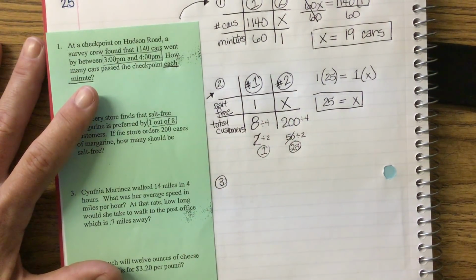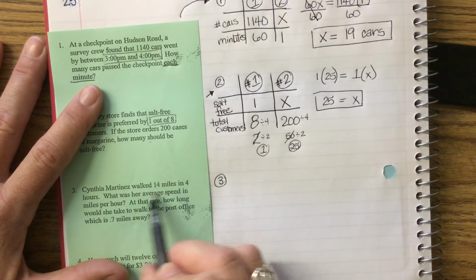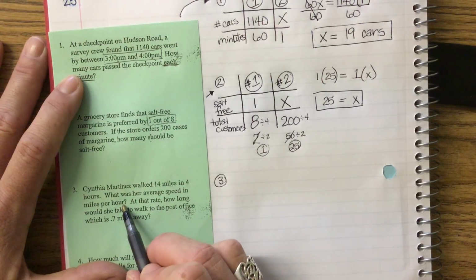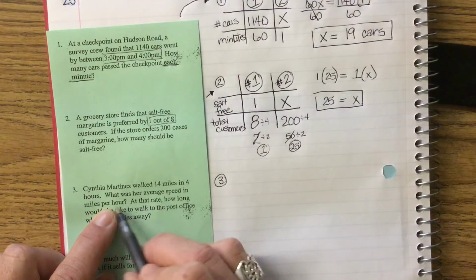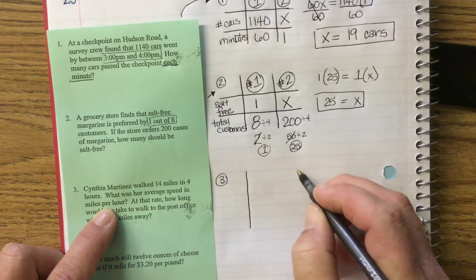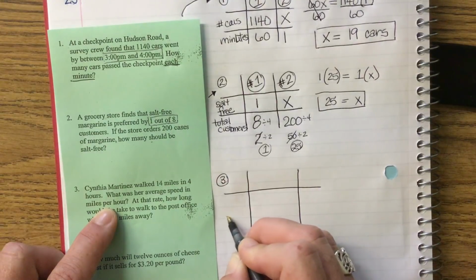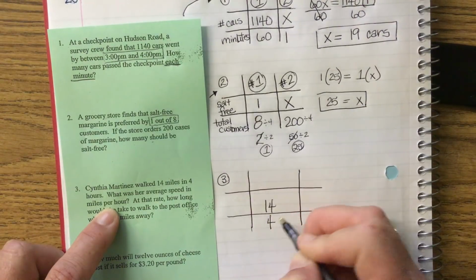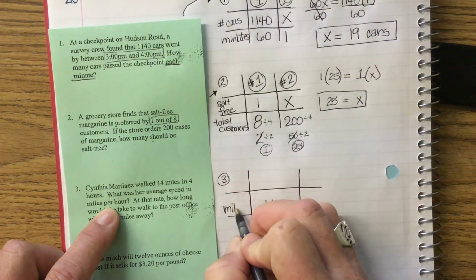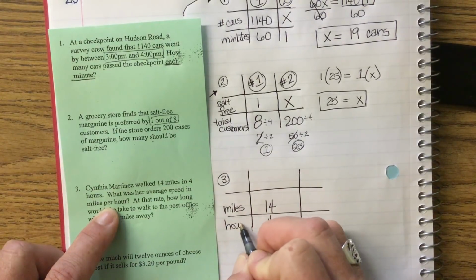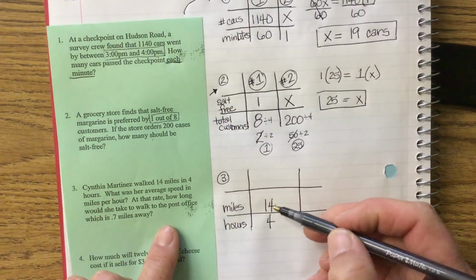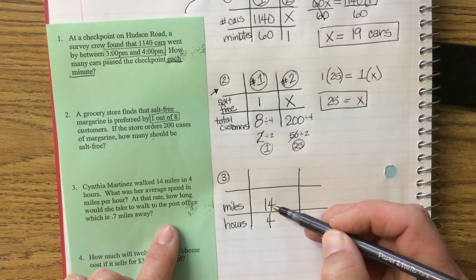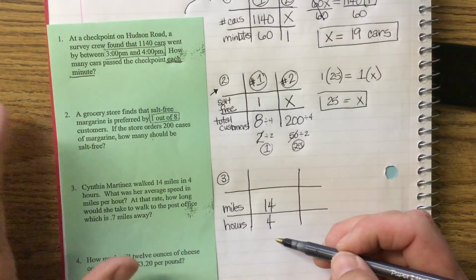Looks like this is going to be a unit rate as well. Cynthia Martinez walked 14 miles in 4 hours. What was her average speed in miles per hour? Okay, remember that when we're doing a unit rate, I can go ahead and do this. And her average speed was going to be 14 out of 4. So this is your miles. And this is per hour. Okay? And to remember, it's your total divided by 4, which would give you what? So divided by 2 would be 7, so it would be 3.5, wouldn't it?